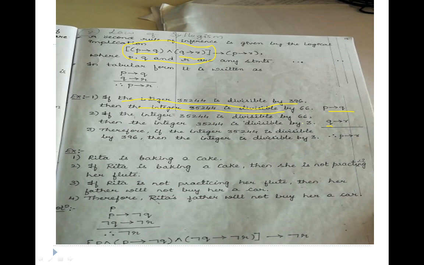This is different, so I'll represent this one as R. Therefore, if the integer 35,244 is divisible by 396, then the integer is divisible by 3. So we have P implies R.